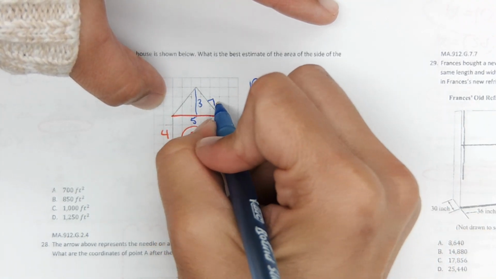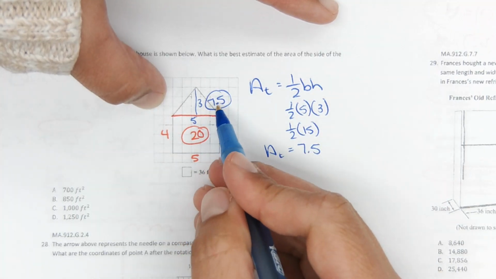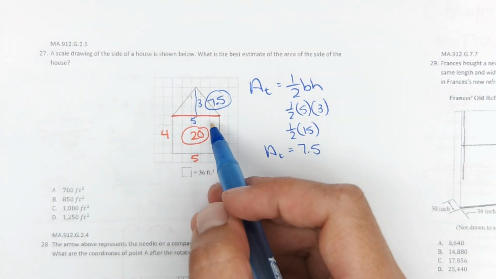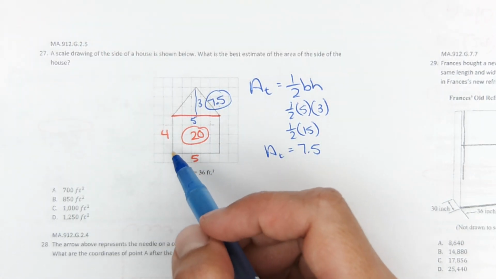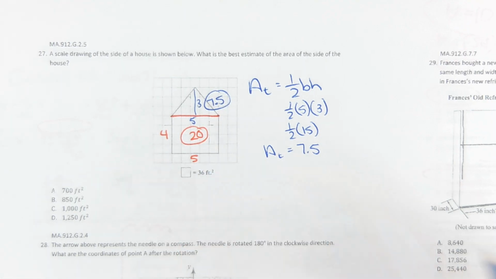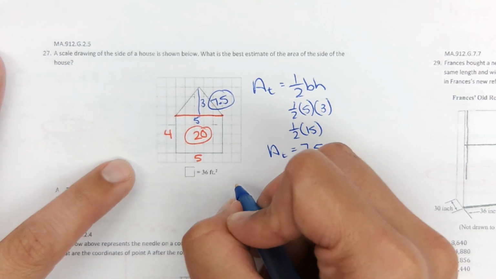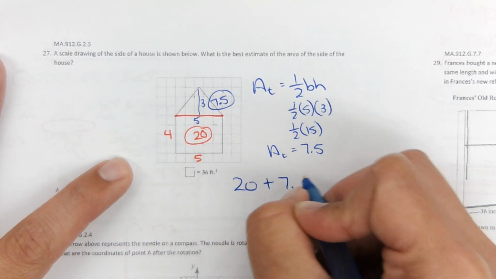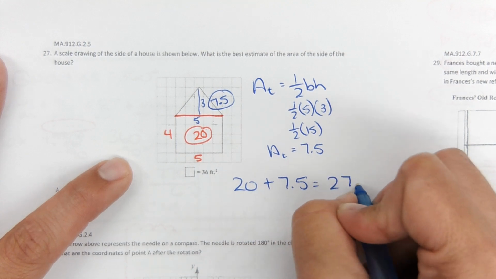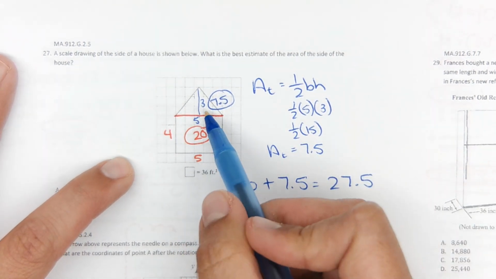So 7.5 is the area of this. And I like to just put the area in a circle on each part because at the end I can just add up the circles to get the total area. So that's what I'm going to do here. 20 plus 7.5 is 27.5 for the total area.